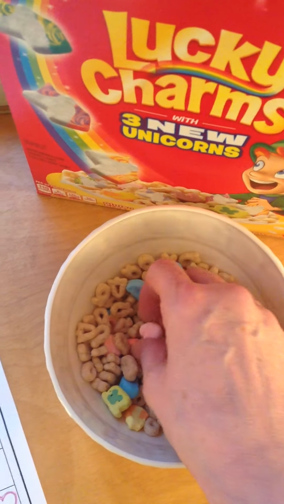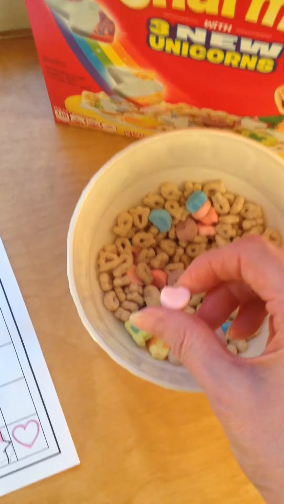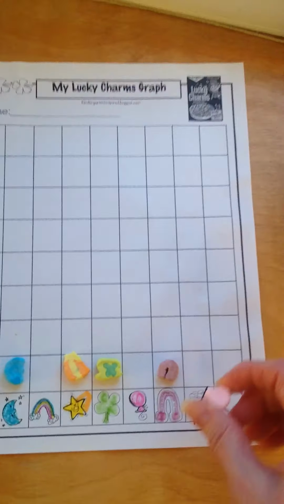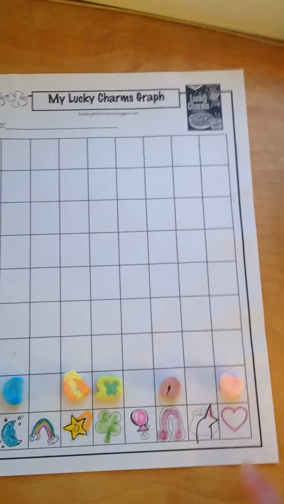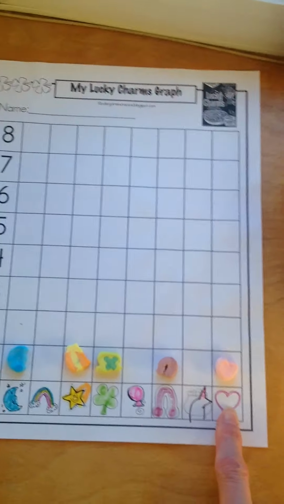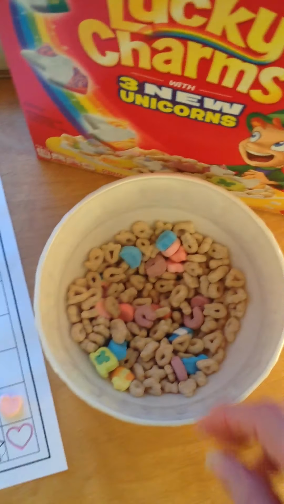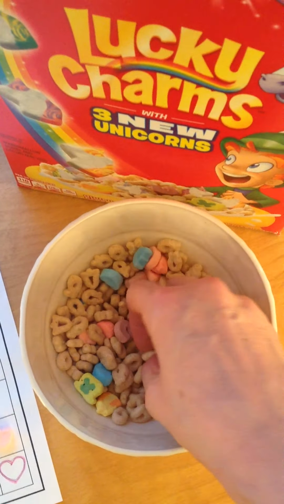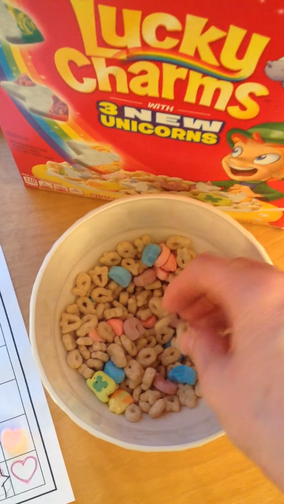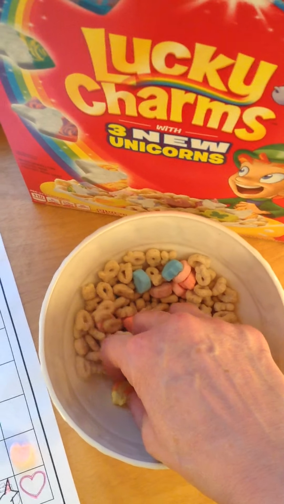Oh, I don't want the cereal, do I? Here's a heart. I know where that goes. There's the picture of the heart, so I know where the heart charm goes on my graph. Back to the bowl. Some more cereal. That'll be good to eat later.